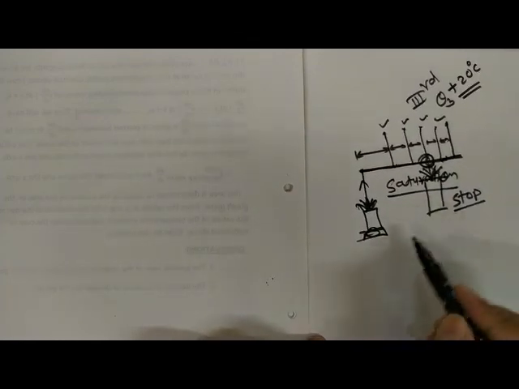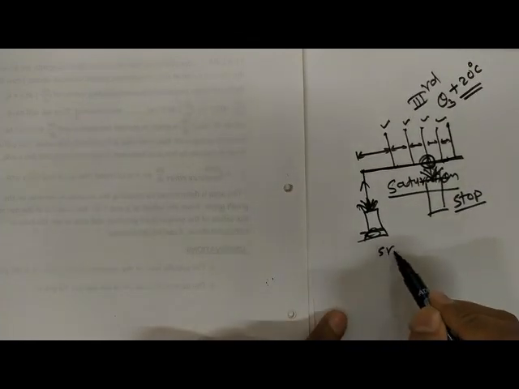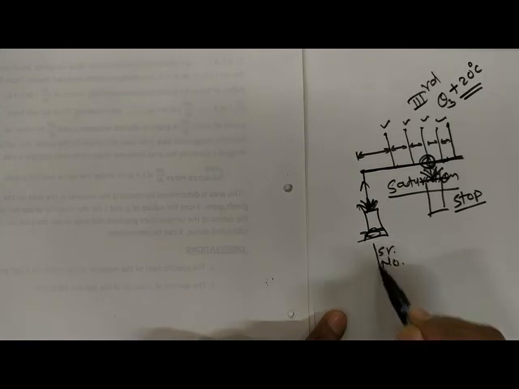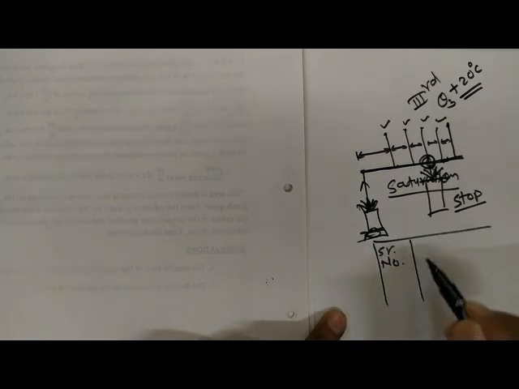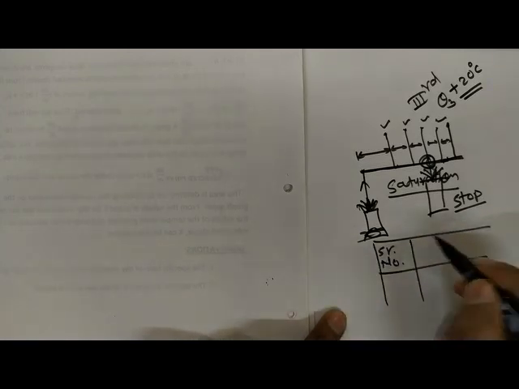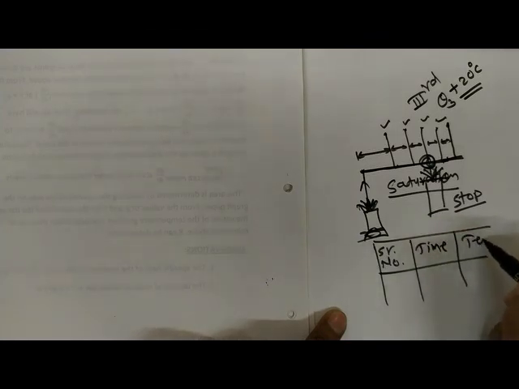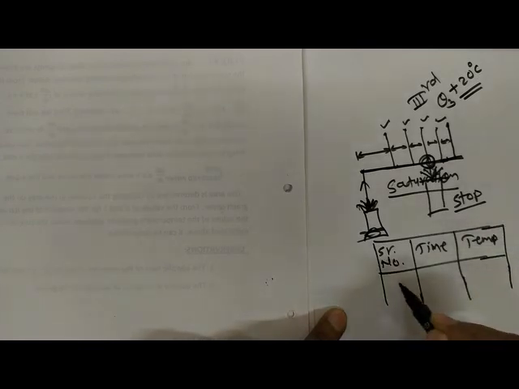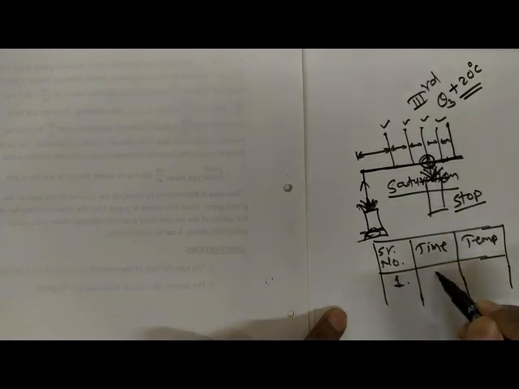cylinder, and then make another table in which we have to note down the serial number, time and the temperature. These are only the 3 columns in the second observation table. Okay, so serial number 1. So time, let us consider first of all how much it is. Time 0, we are starting from 0 seconds, time in seconds. For 0 seconds, let us consider what will be the temperature.